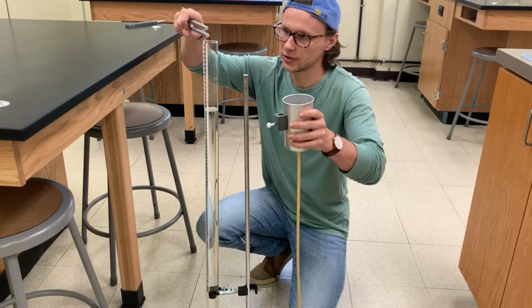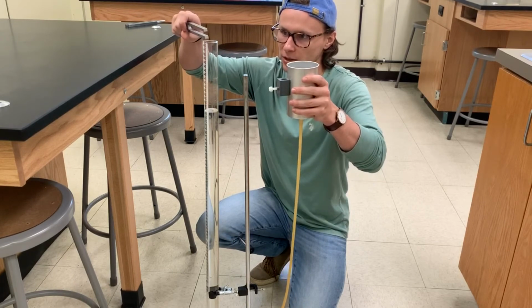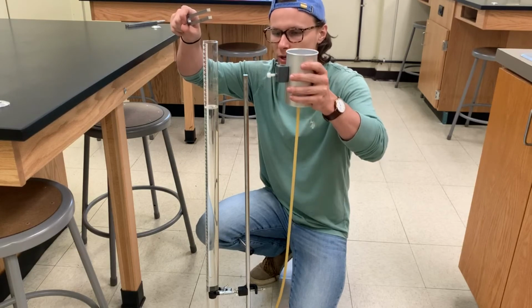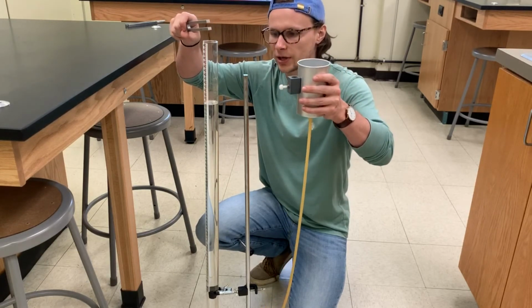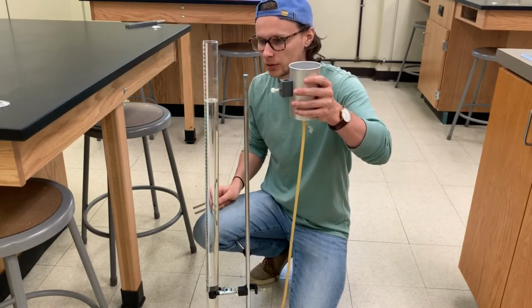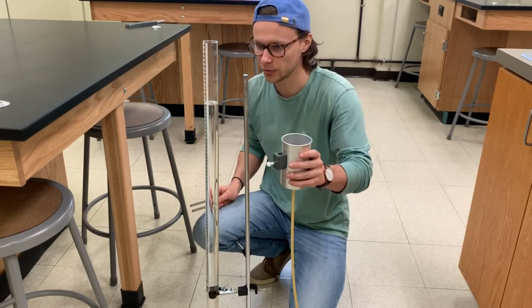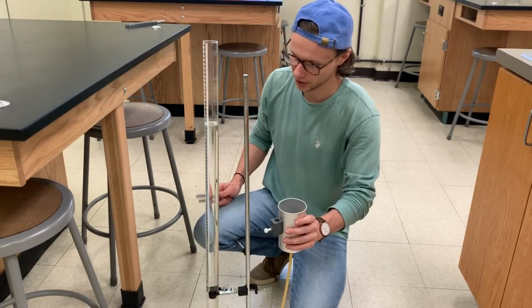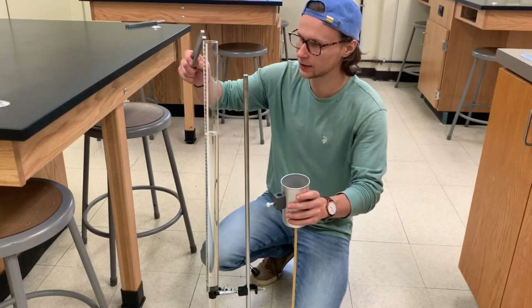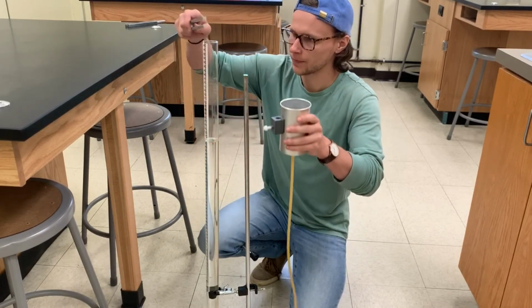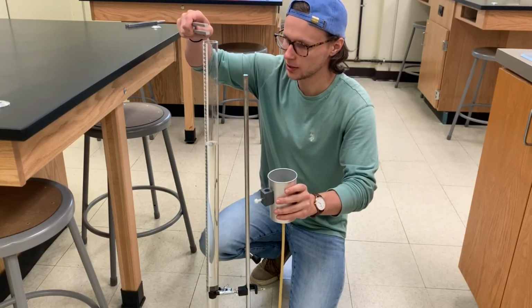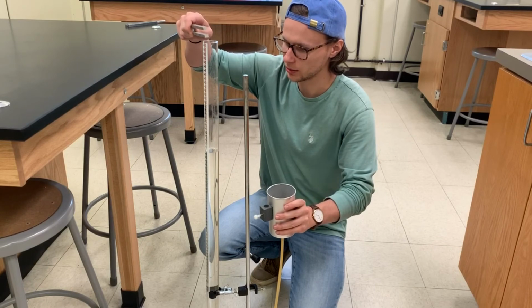We adjust the bucket to change the water level: to lower the water, we raise the bucket, and to raise the water, we lower the bucket. And the second one should be down here.